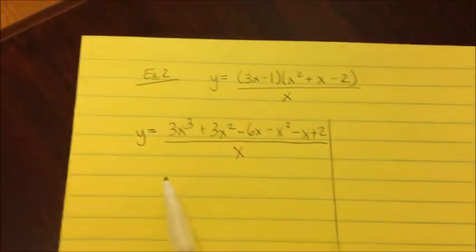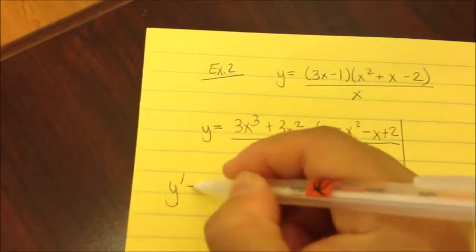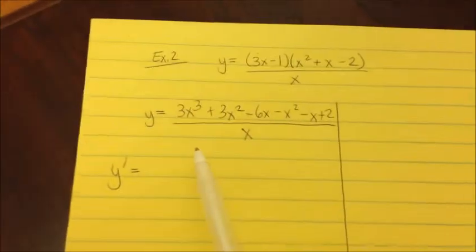Now from here I'm going to take the derivative. So y prime is equal to. We're doing divide, right?